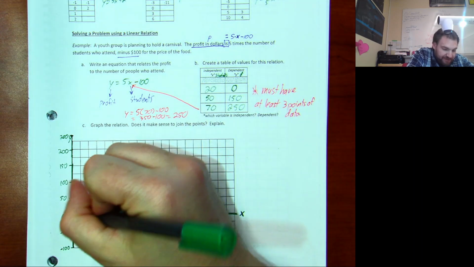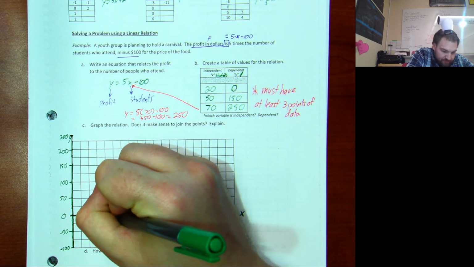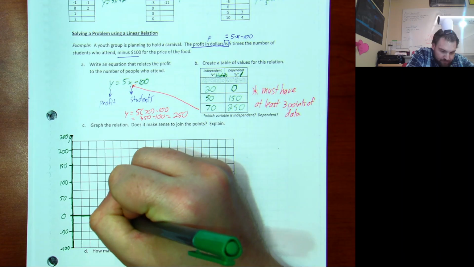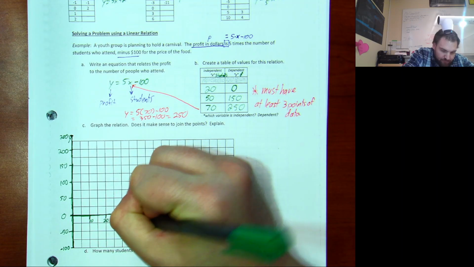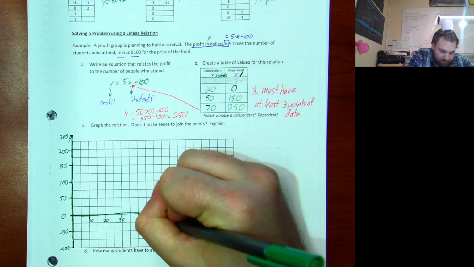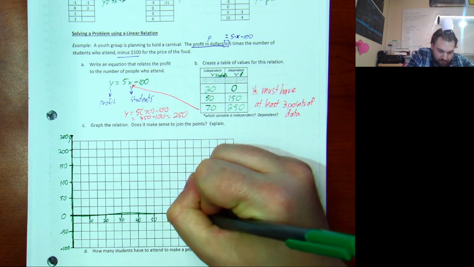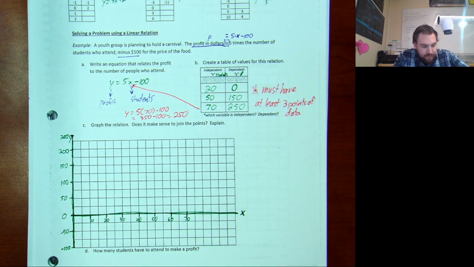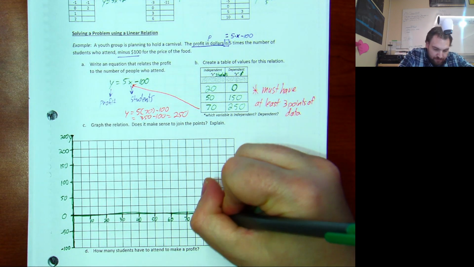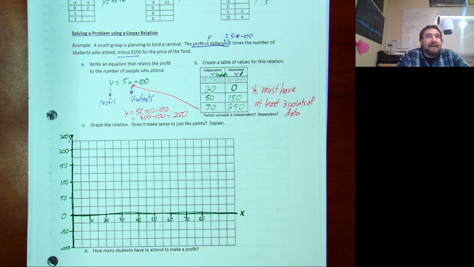So we could do 2 squares is 10. Does your grid have to look exactly like this? No, it does not. But Carolyn's made some really good decisions here about how to set this thing up. It doesn't have to look exactly like this, but it certainly could.